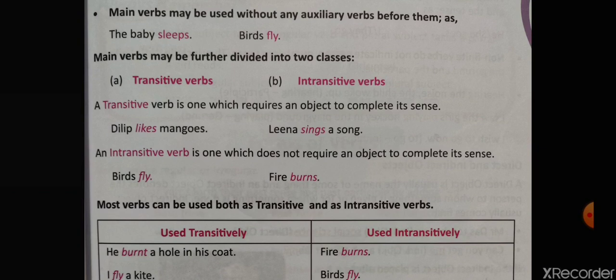Similarly, Lena sings a song. What is the verb here? Sings. And what is the object here? A song. So in these sentences we have an object. That is why these verbs are known as transitive verbs. Similarly, when we do not have any object, those verbs are known as intransitive verbs.